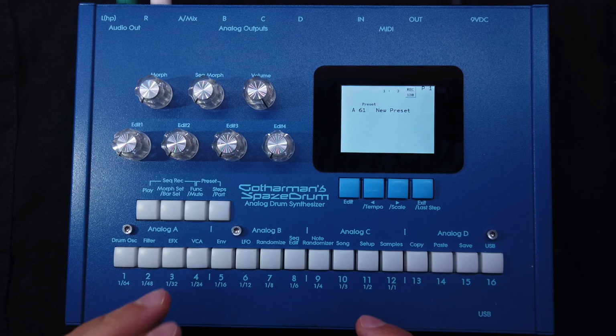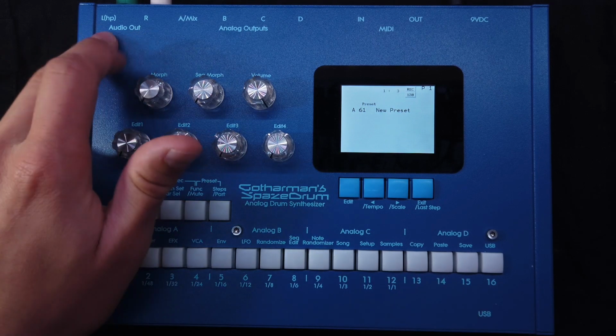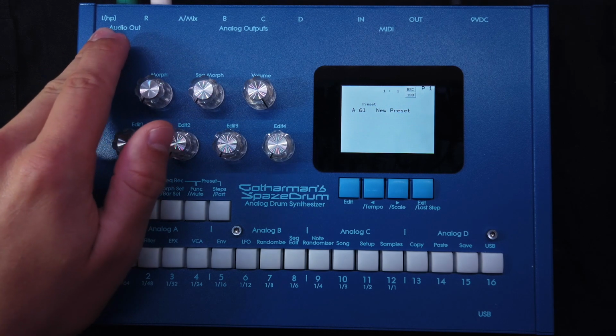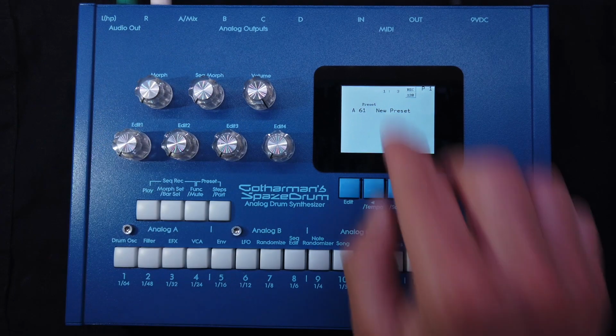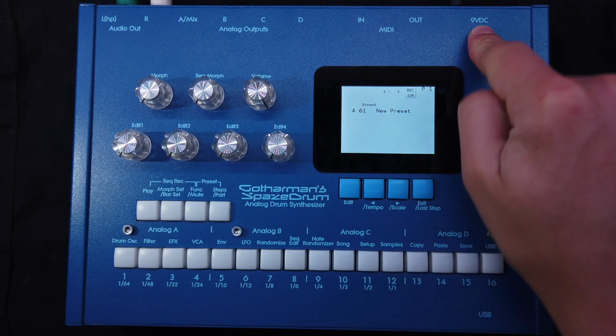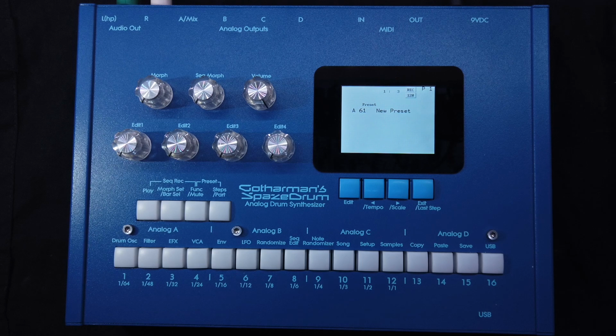When it comes to the audio output, you have 2 audio outputs here, left and right, and the left audio output also doubles as a headphone jack, so that can be stereo for a headphone connection. And of course there is MIDI input and output and 9-volt center positive barrel socket input for the power supply.